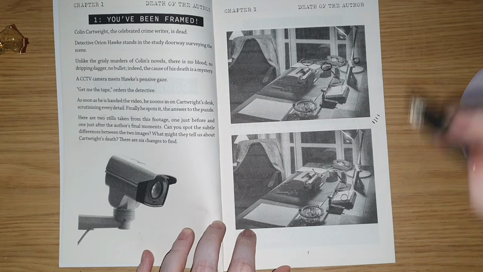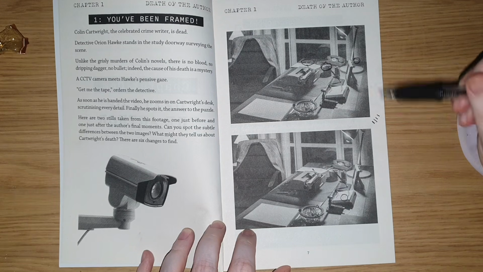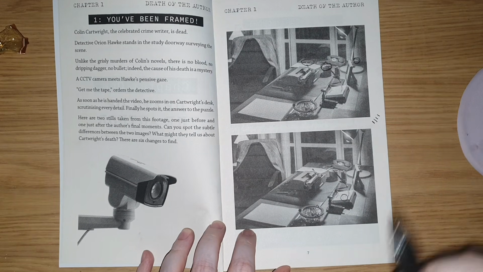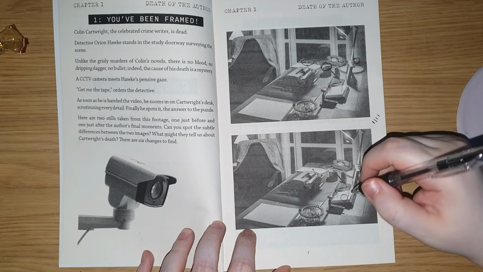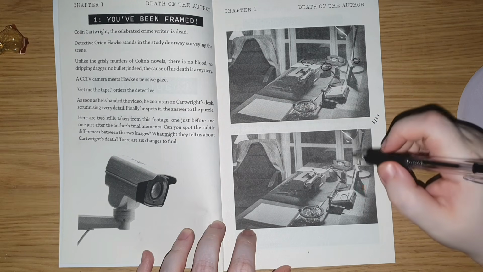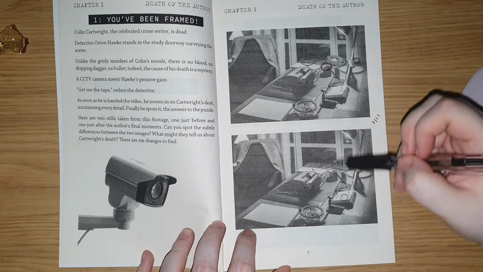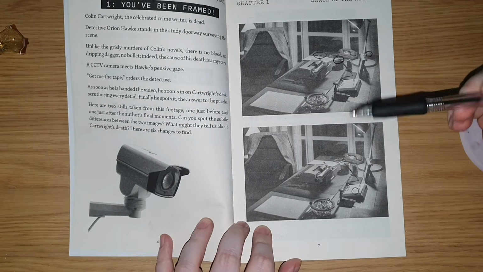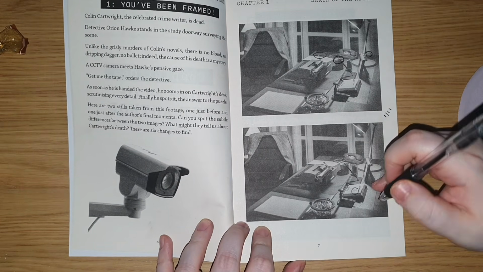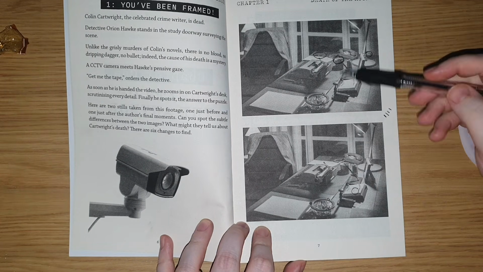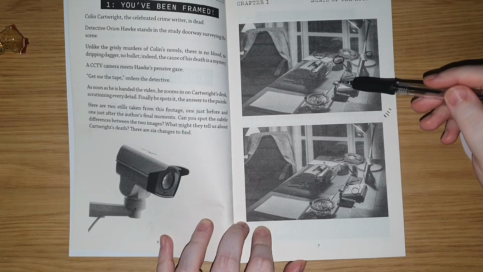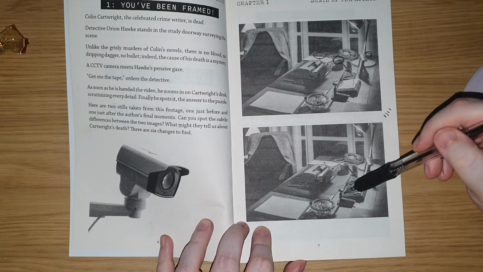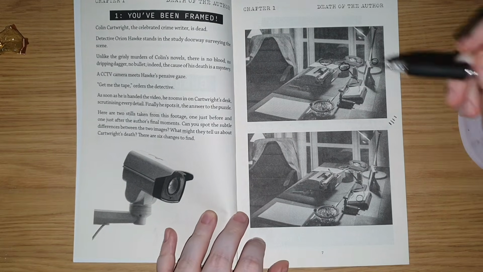2 more. 1, 2, 3, 4. 2 more. Alright, let me see. You know what?